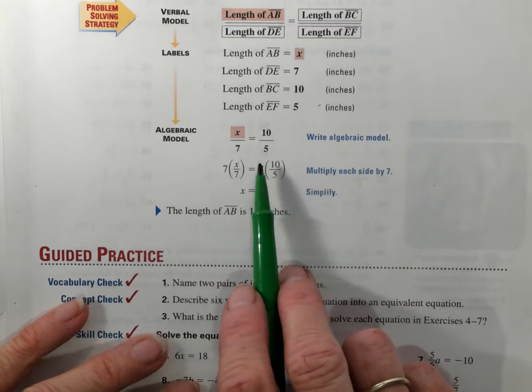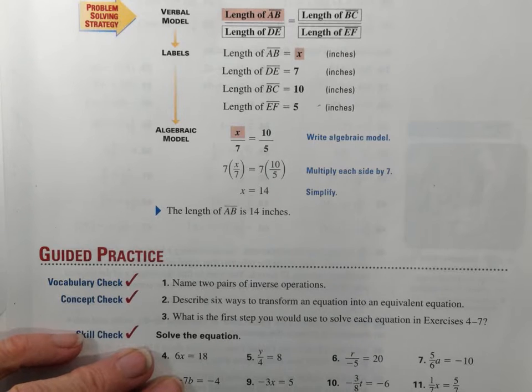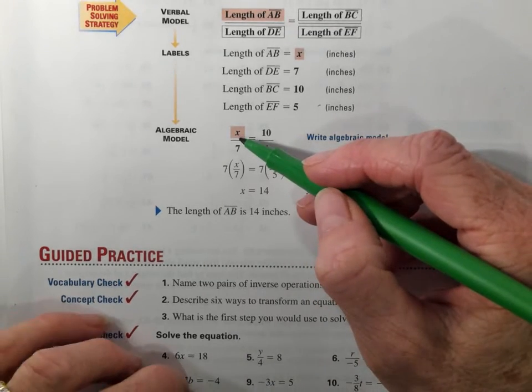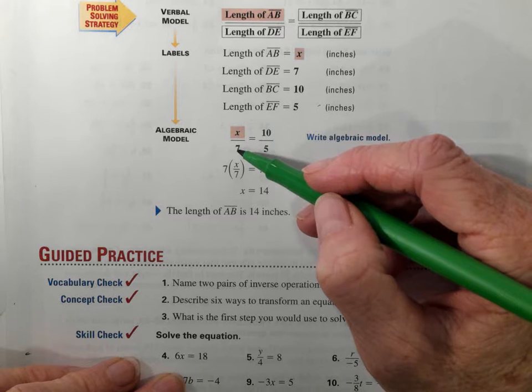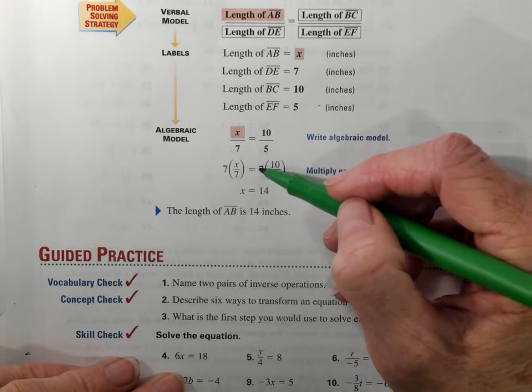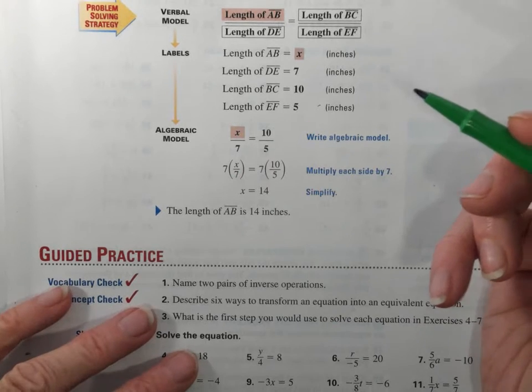So now, how do we get rid of this? Now, they multiply by 7, okay, so to solve for x, here is your x, okay? So you're saying x divided by 7, so now you're just going to multiply both sides by 7 to get your answer, okay? And that's exactly what you want to do.